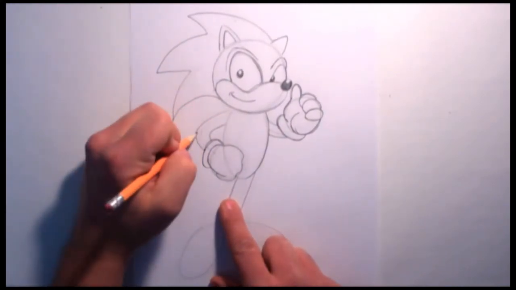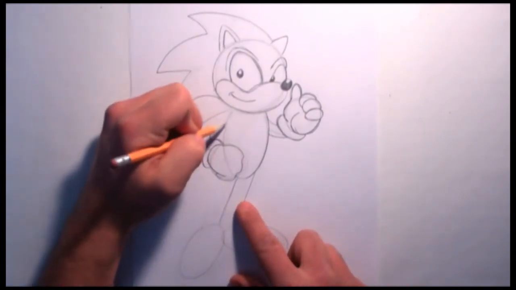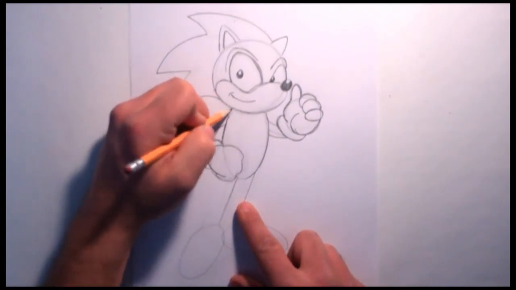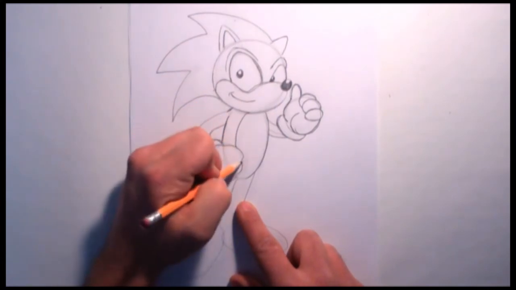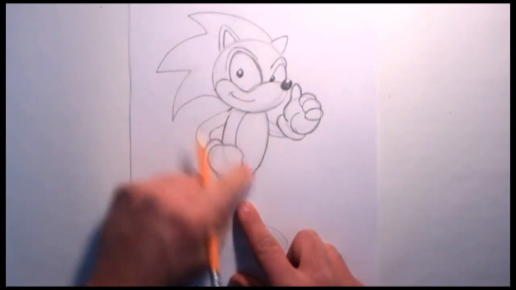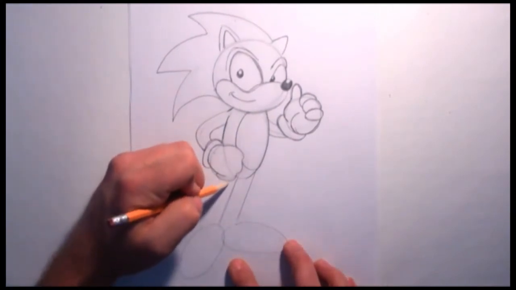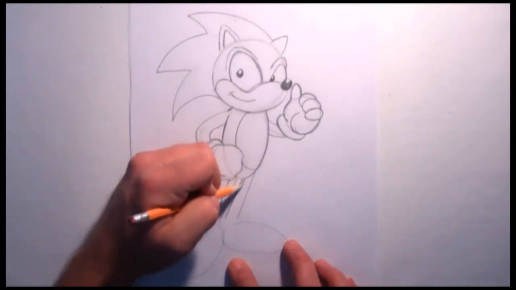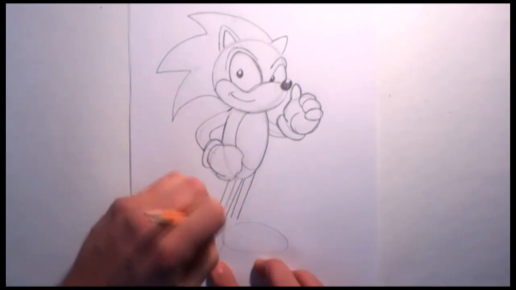This line that was a structure line, the guideline for his arm. And his body. Just darken that part of his body up a little bit. On his belly, he has this circular oval shape right here. Now let's go ahead and darken up his leg lines, or actually make them a little bit thicker. So he does have, even though he's got small legs, he's got some thickness to his legs.